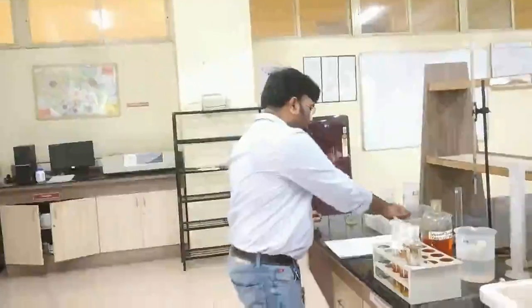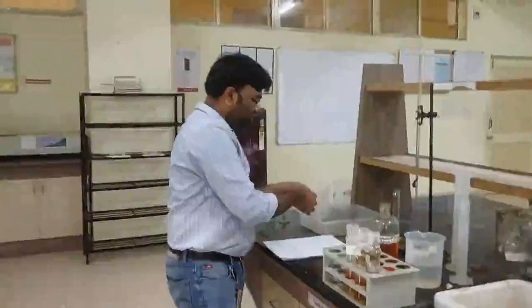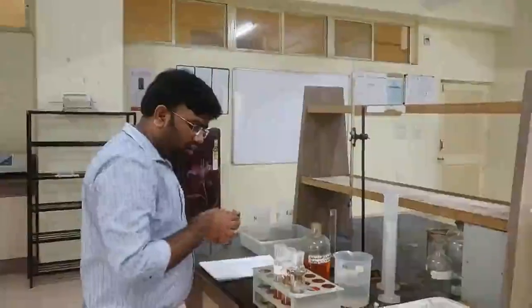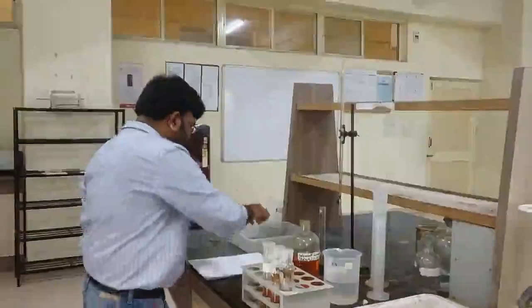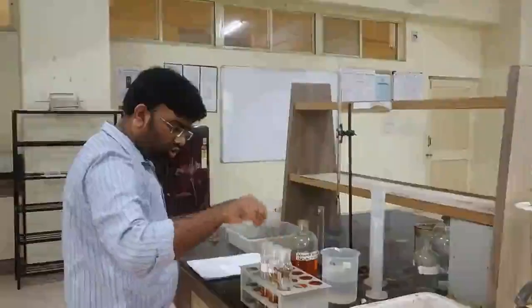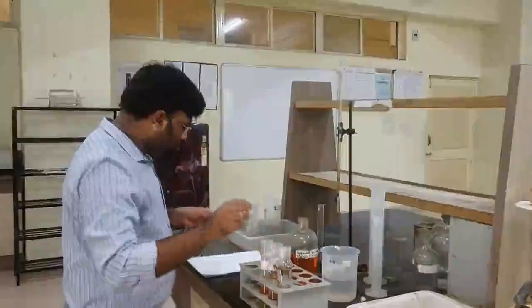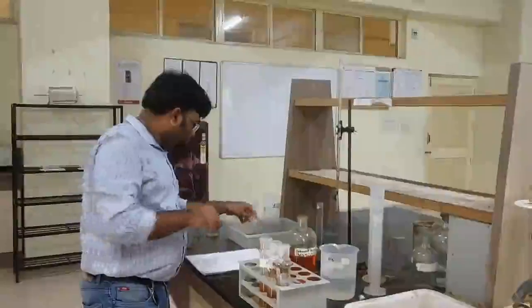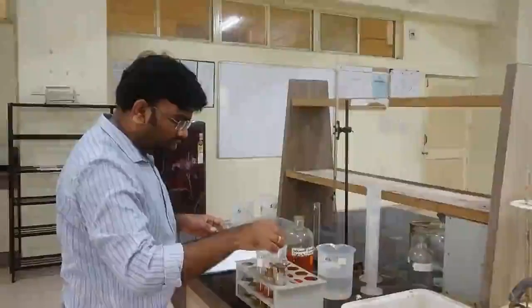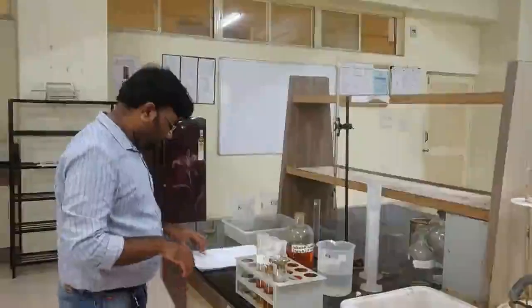So I'll be adding glass beads into it. They are just glass particles that we need to add, two into each of these, so that the bumping action will get avoided.